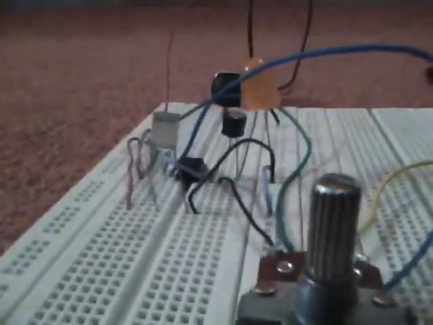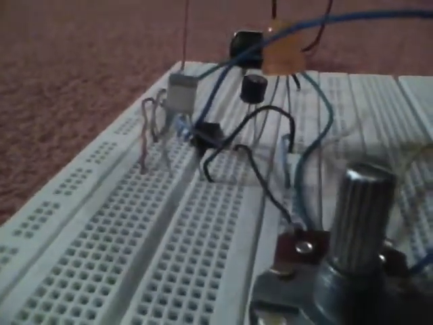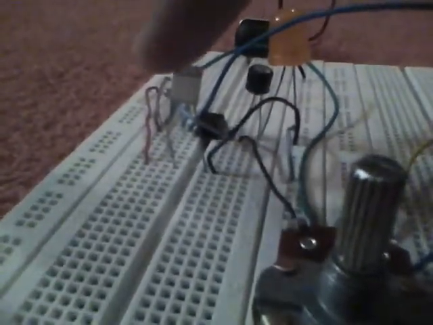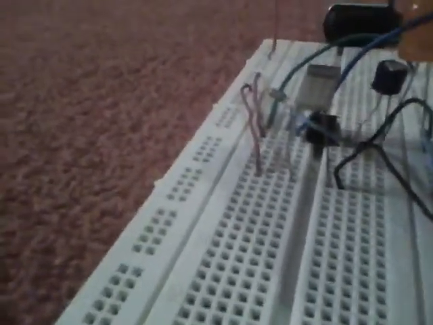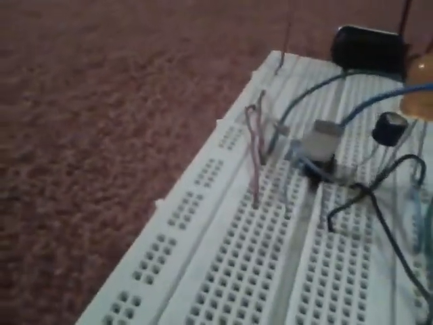So that's it. Just one better look. It looks better from here. This one is the capacitor. It's another capacitor which is used to counter any stray resistance. If you don't use it, it won't make any difference. And that's it.